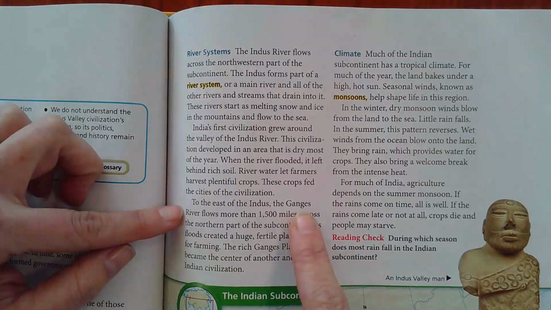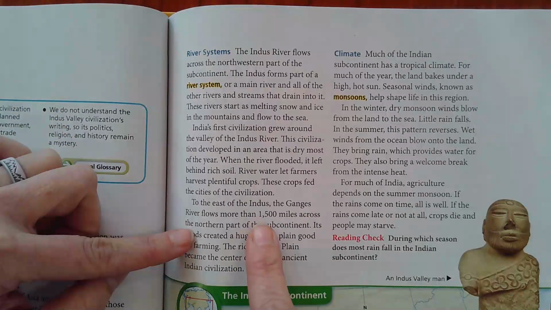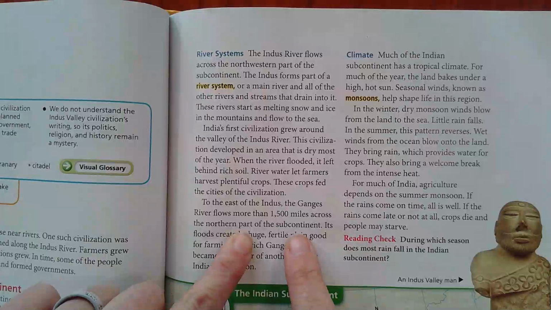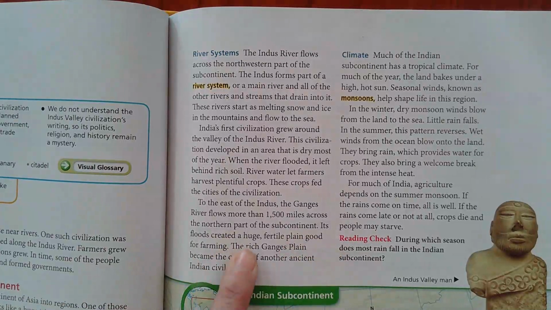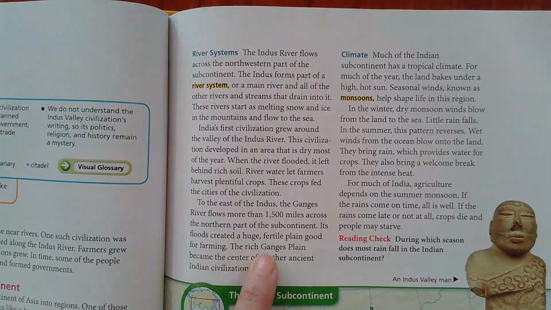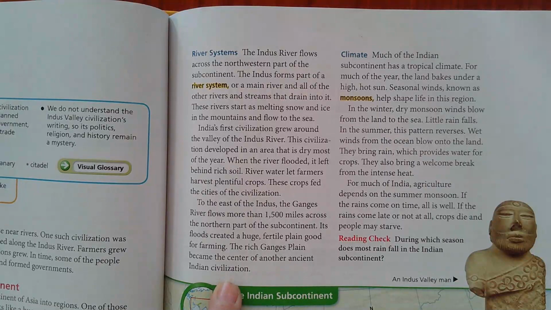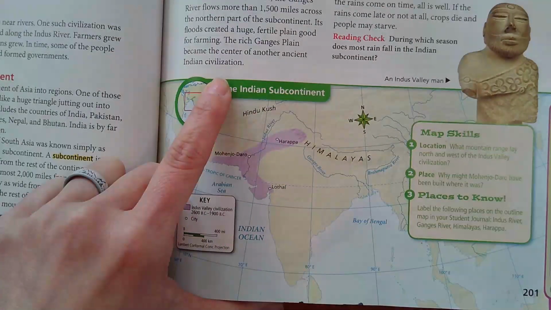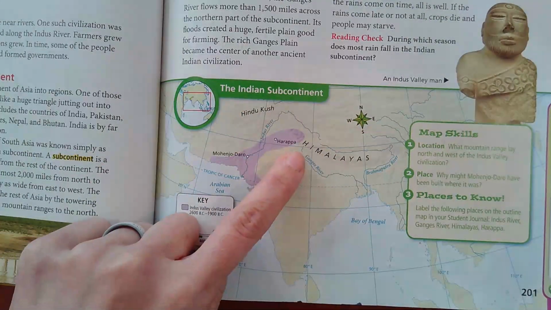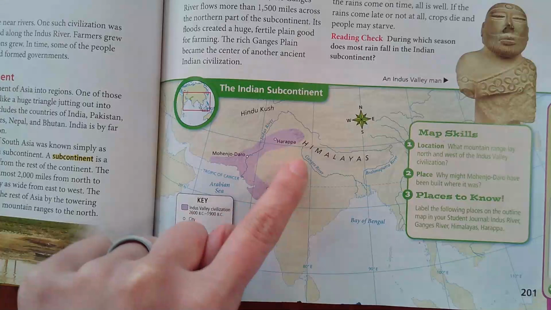Can you say Ganges? The Ganges River flows more than 1,500 miles across the northern part of the subcontinent. Its floods created a huge fertile plain, good for farming. The rich Ganges plain became the center of another ancient Indian civilization. So if we look back at our map, our triangle here, our mountains, and the Ganges River, and here's going to be the plateau, Ganges Plateau.